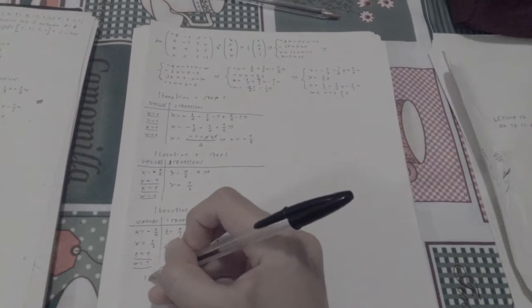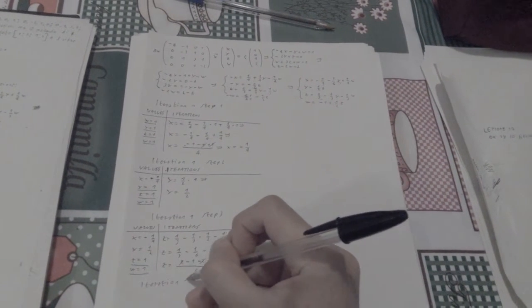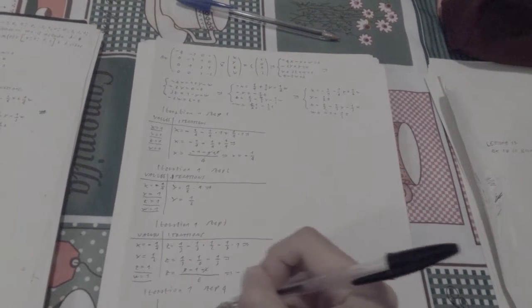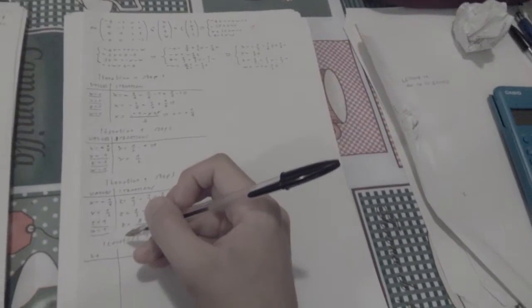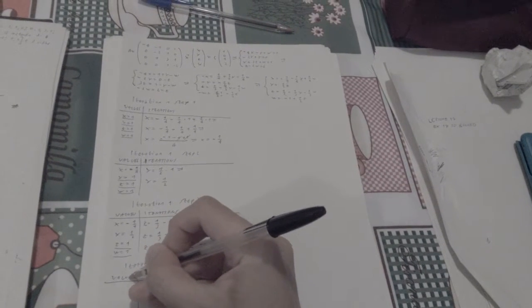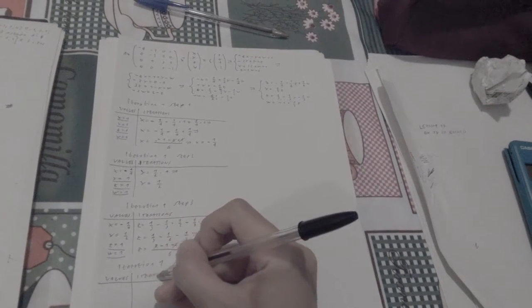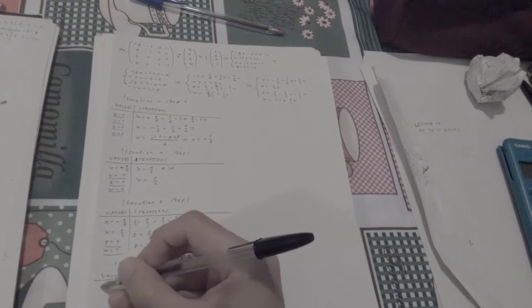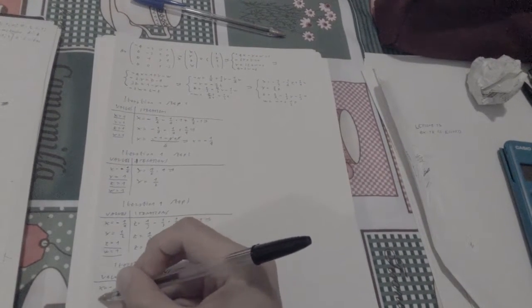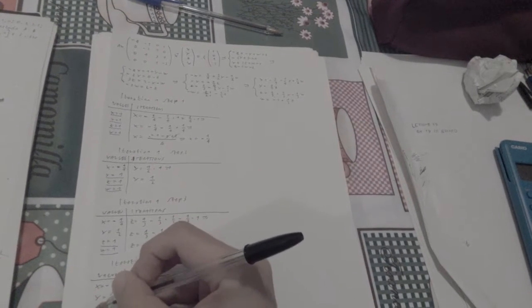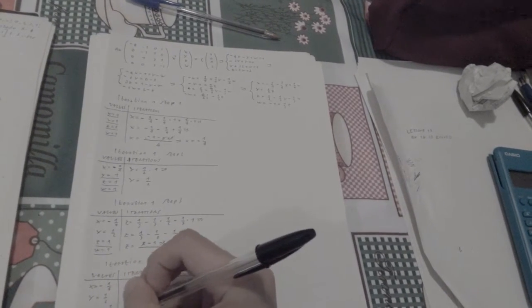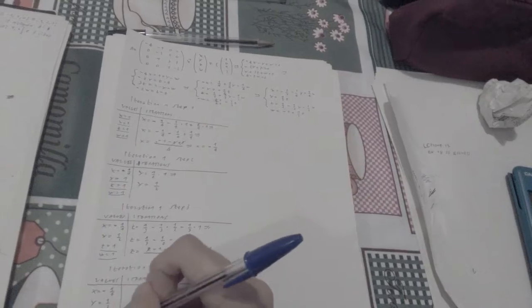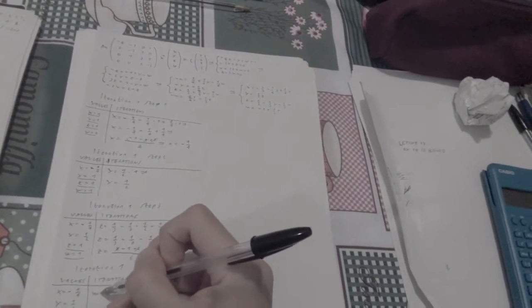Let's go on. Iteration 1, step 4. So these are going to be our values, those are going to be our iterations. So x is still equal to -1/4, y is equal to 1/2, z, we just found z is equal to -1/6, and w is still equal to 1, which was our first guess, and we're looking for w.